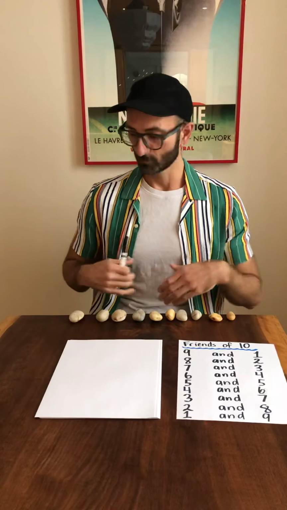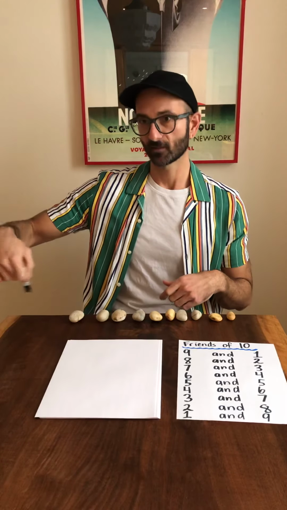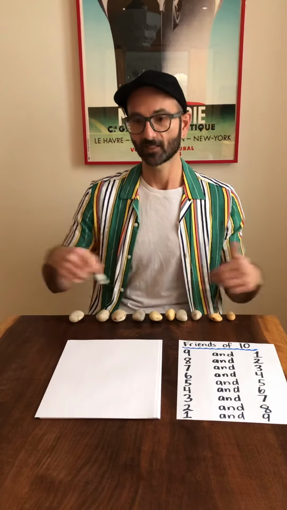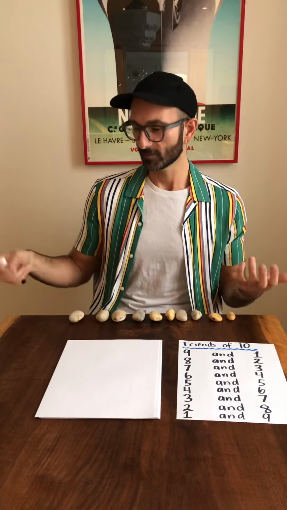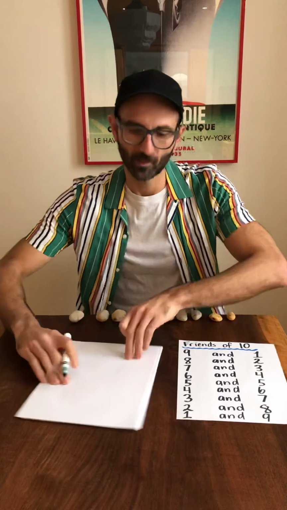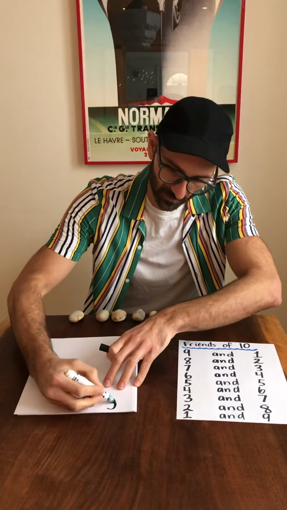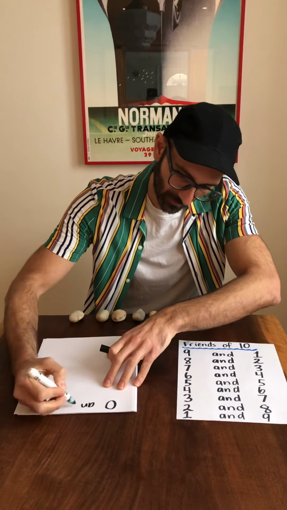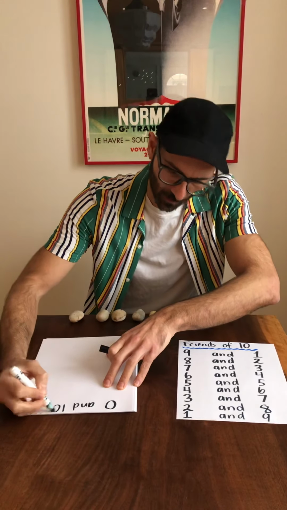But one thing I'm going to show you is that let's pretend there's nothing in this nest and they're all back in that nest together. You could also say that nothing, so 0 and 10 also makes 10. We'll write it up here on a different page. So we can say 0 and 10 also makes 10.